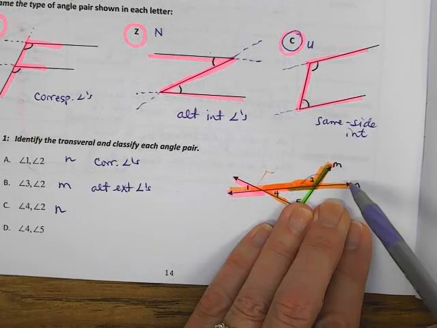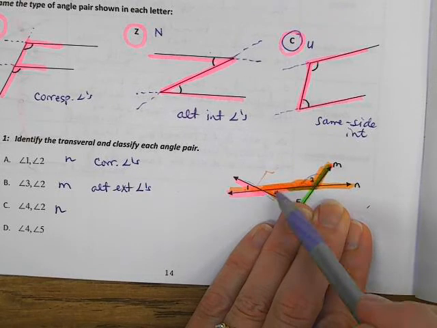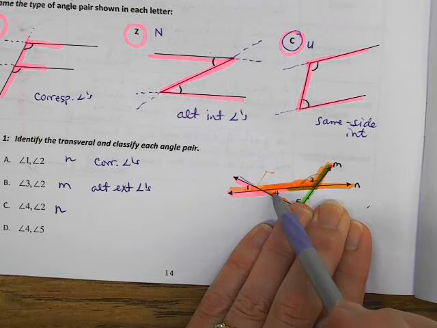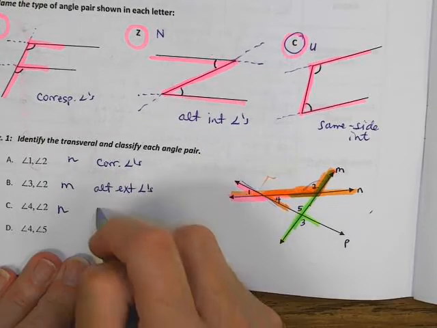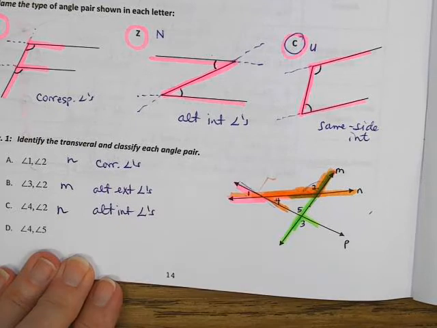Well, this is my transversal, so these are my two lines. They lie inside the two lines. This is the line and this is the line, so they're inside, and if N is my transversal, they are on opposite sides of the transversal, so those are alternate interior angles.